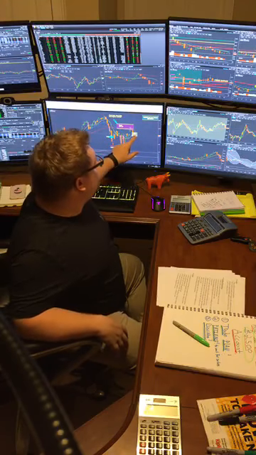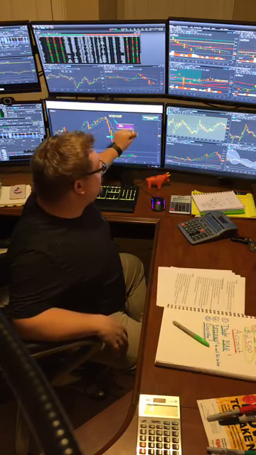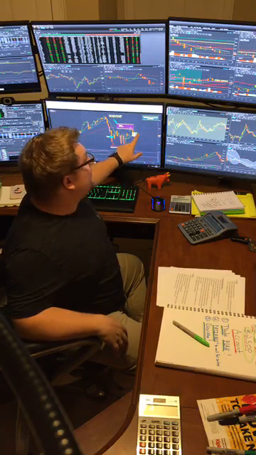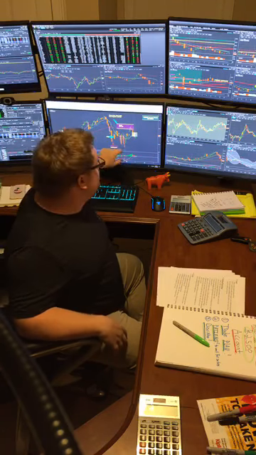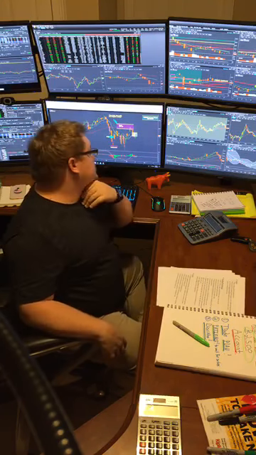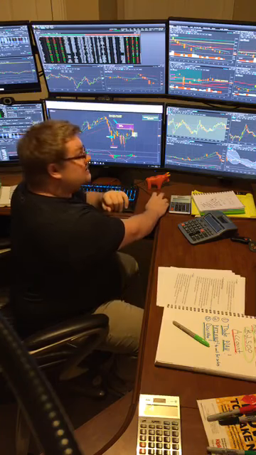So what we're looking for is a breakout above this little channel right here, the shaded in yellow channel. If we get a breakout of that channel, I'll be adding more calls to my position. If we get a break below that channel, I will be exiting that position and taking a loss.